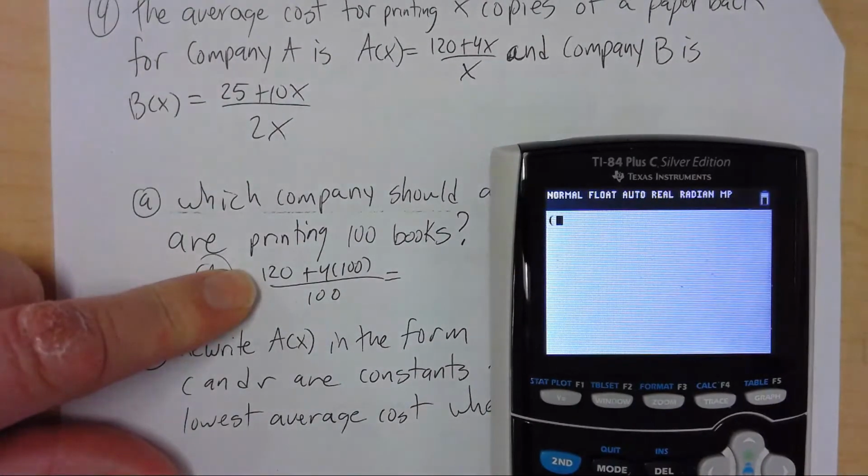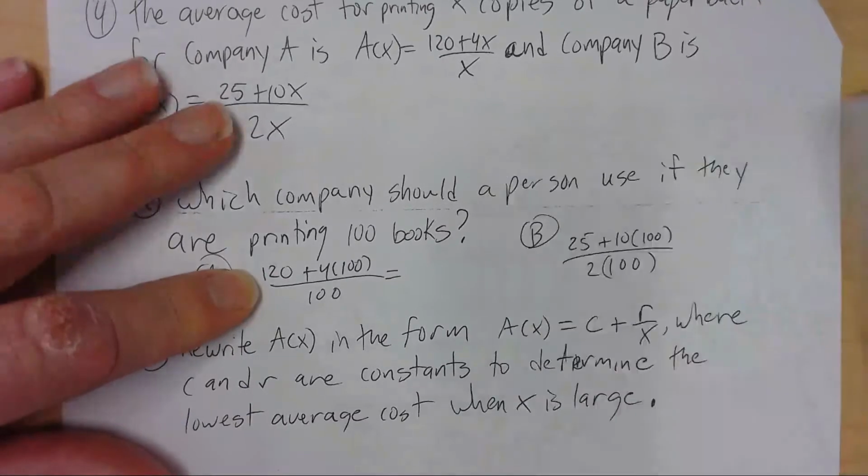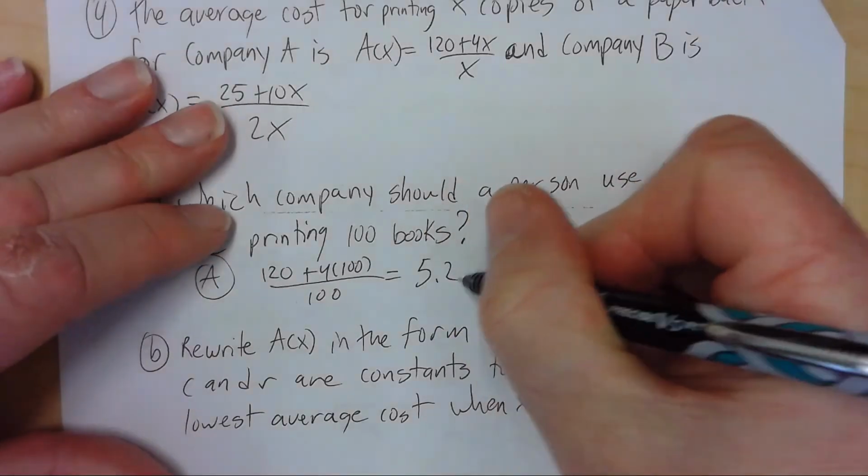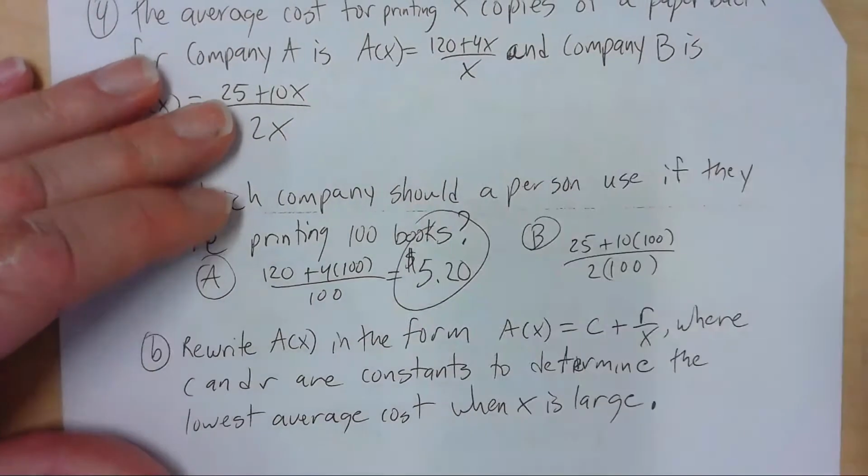So parentheses, very important to put this in parentheses on the top, plus 4 times 100, which is 400. I really didn't need a calculator for that. And then divide it by 100. And that would be $5.20. So it's $5.20 a book is the average cost for company A.